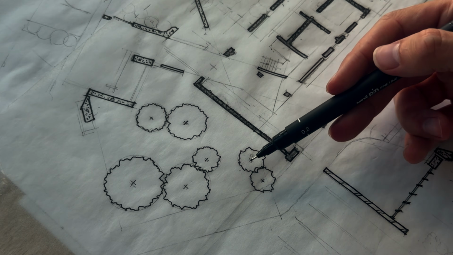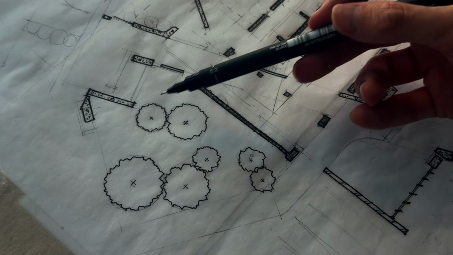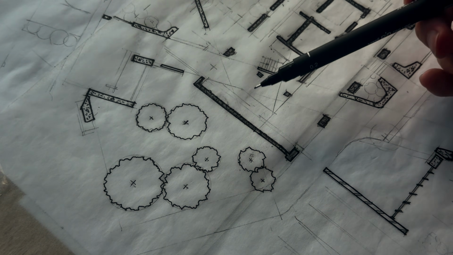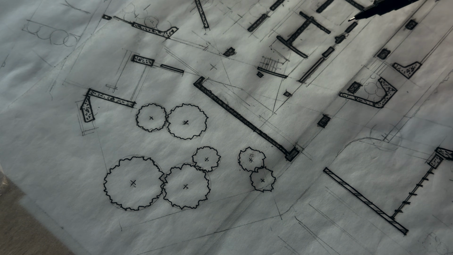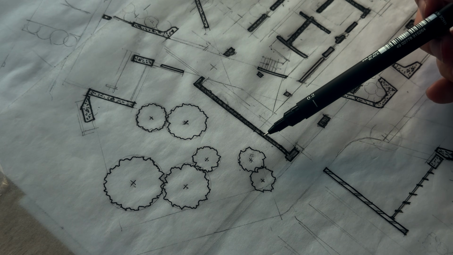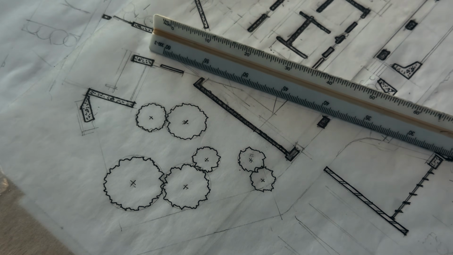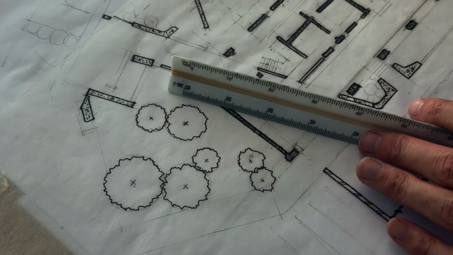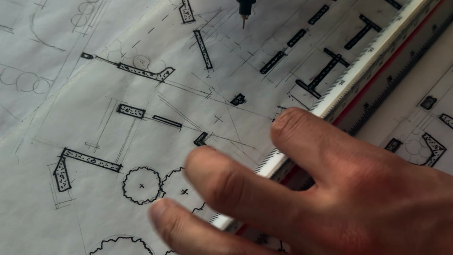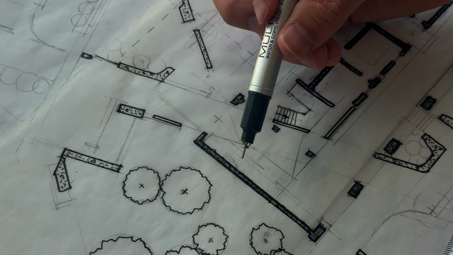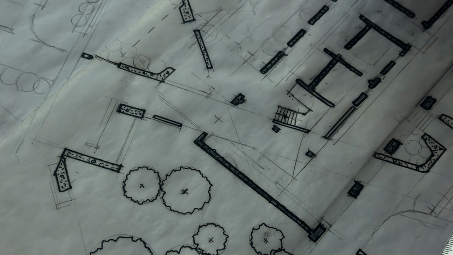So we've got our trees in here. We will be adding some more detail to these to give them a little bit more depth than what they have, but I want to see how the whole plan looks before I start to mess with the look of these. Let's grab our 0.1 for the stairs over here. I think this 0.1's running out of ink just quietly.